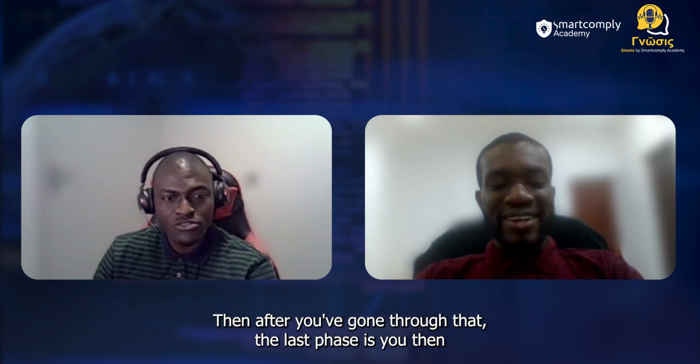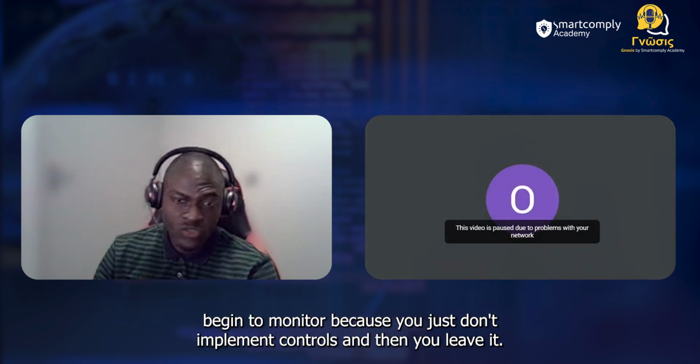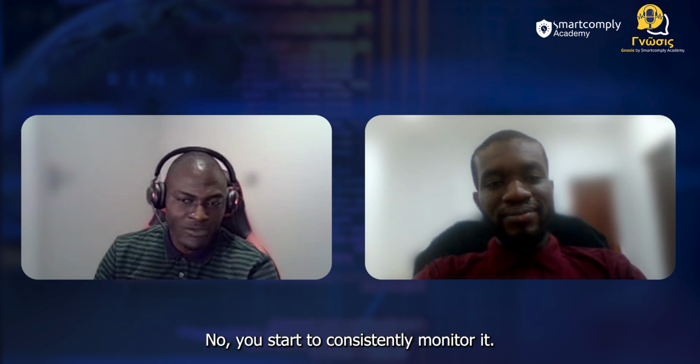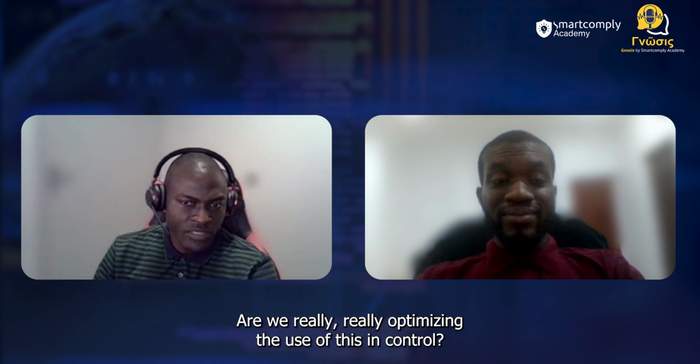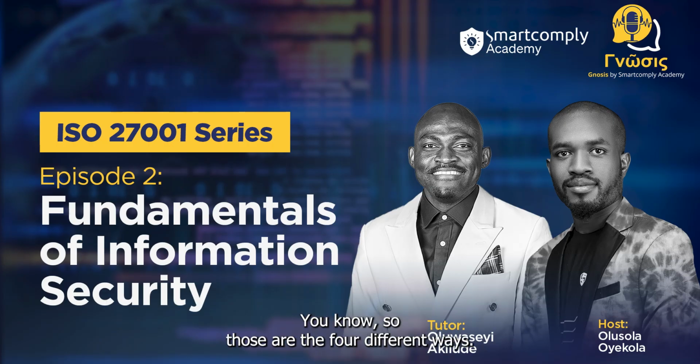Then after you've gone through that, the last phase is you begin to monitor, because you don't just implement controls and then leave it and say, okay, now I've implemented the control, I can go to bed. No, you still have to consistently monitor it. Is this control effective? Is it actually achieving the goal of the control? Are we really optimizing the use of this control? So those are the four different areas.